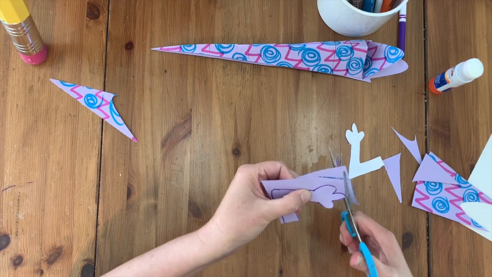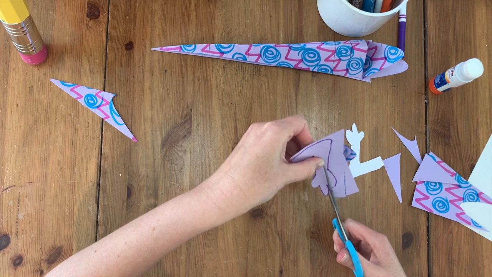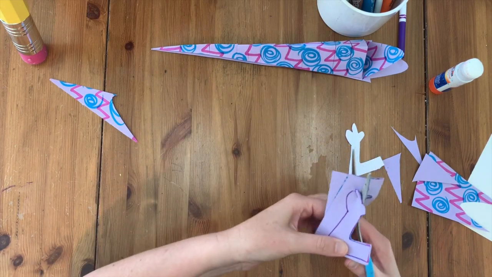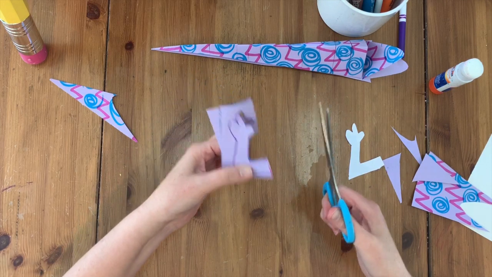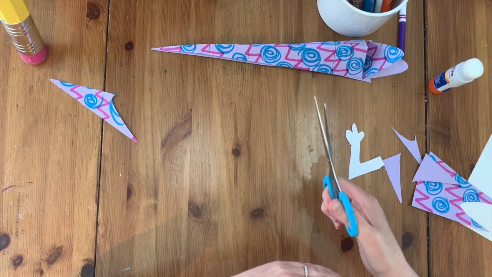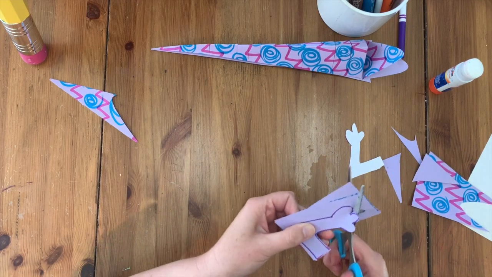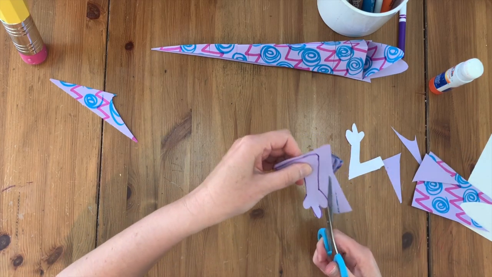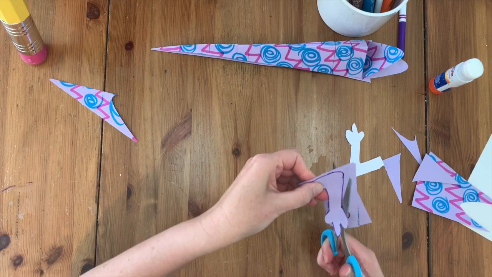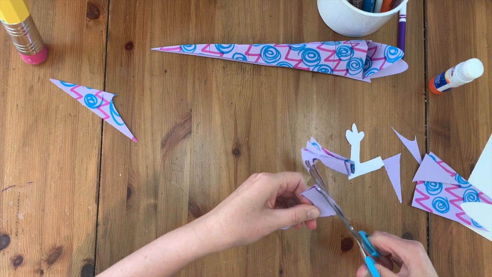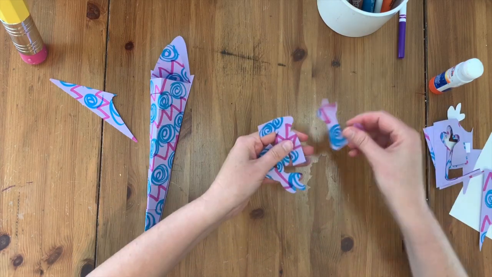And when I'm cutting, I'm moving the paper with my left hand, and I am keeping my right hand in the same spot. I'm just lifting my thumb and slowly cutting as my left hand moves the paper around. It makes it a lot easier. So here they are.